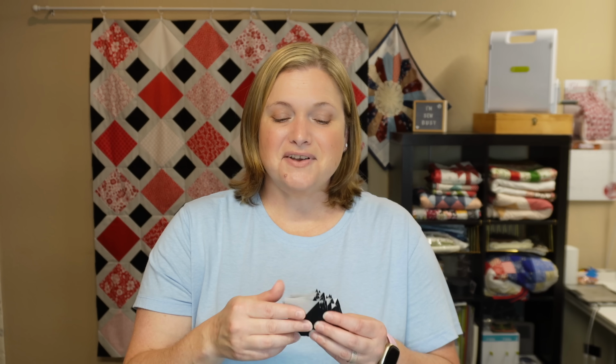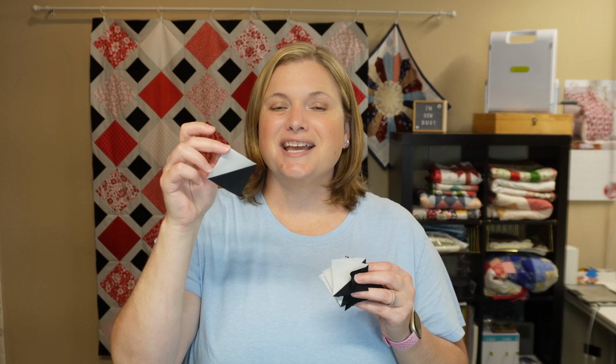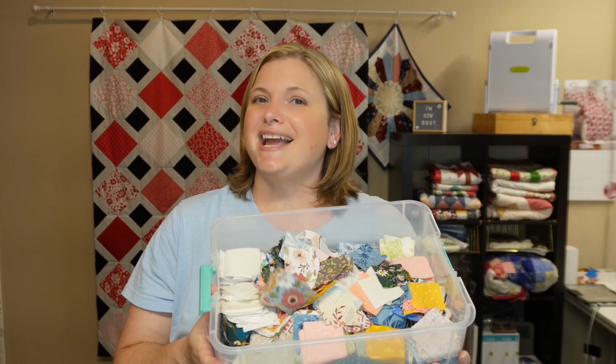I also have a fun plan for all of these teeny tiny half square triangles. They are 2 inches. Now, if I just used those, I wouldn't get a very big quilt, but I just so happen to have a ton, and you saw these before, a ton of 2-inch scrap fabrics, a ton here to use up. So I'm going to combine these with the half square triangles to make a really fun quilt. I will share the design and the layout in an upcoming video.